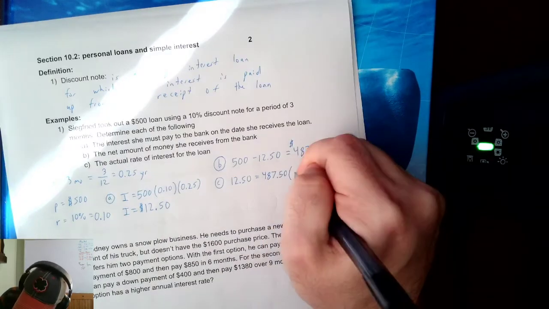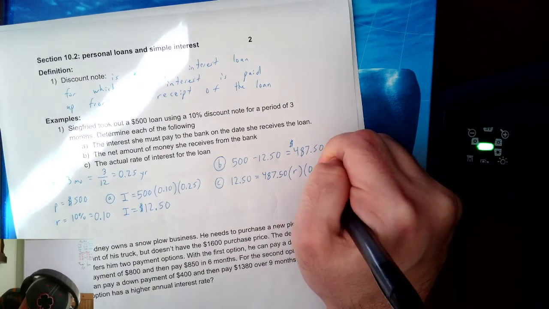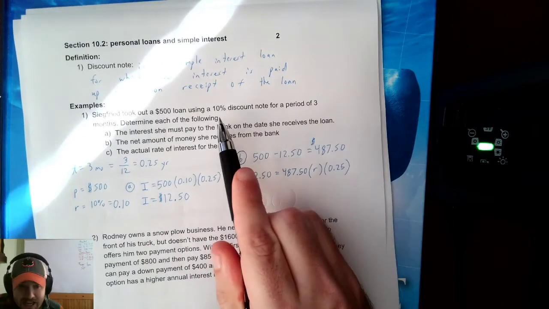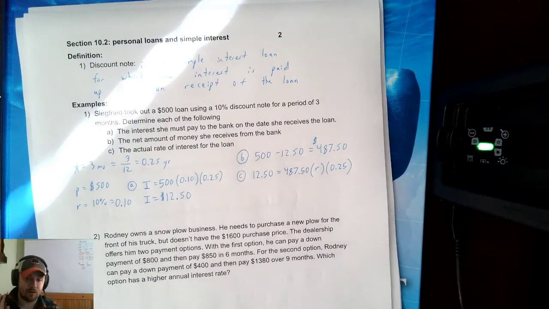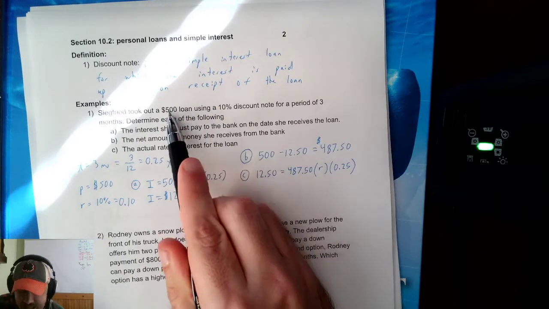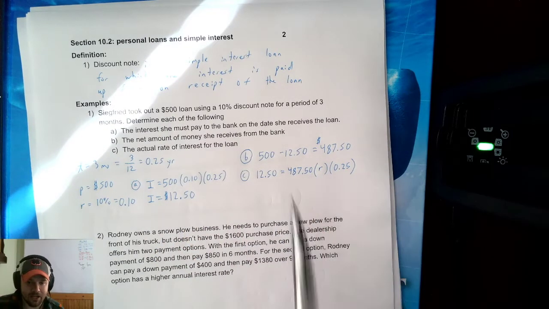I want to know the true rate, and the time is still 0.25. With discount notes, the 10% given to you as the discount note price is not the real interest rate, because you're not actually receiving the $500. You're actually receiving slightly less, right?